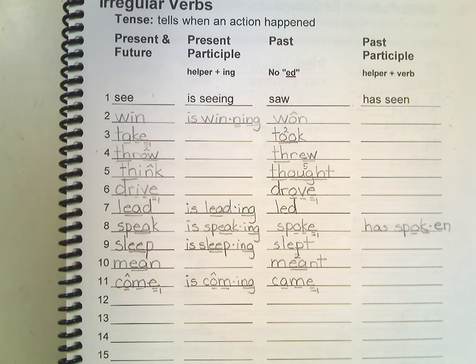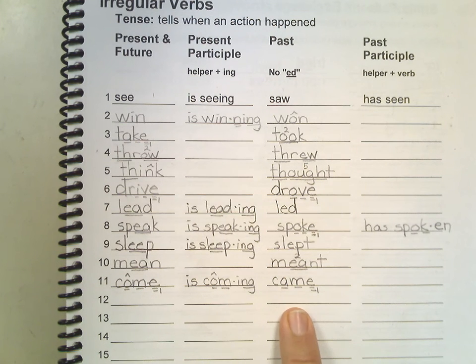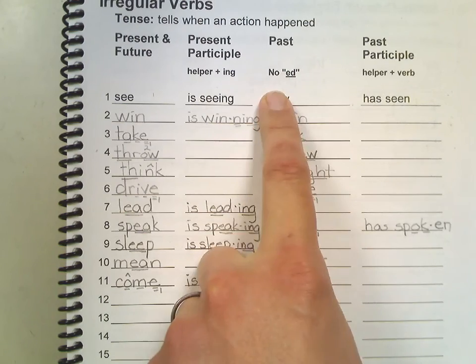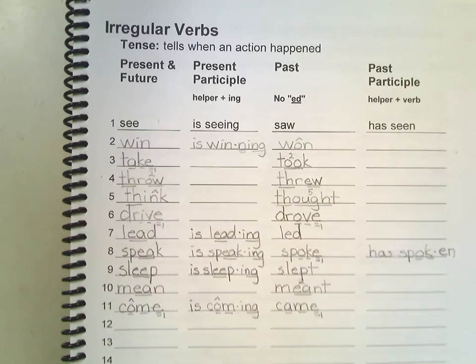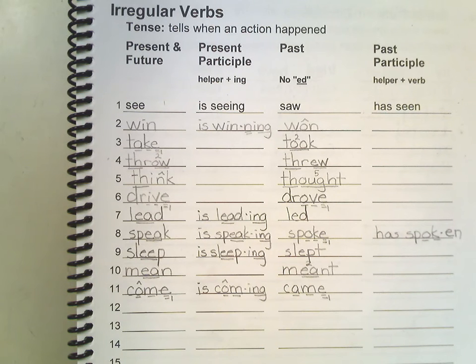Our past tense, we know we're not going to use ed because build is an irregular verb. The next word that we learned was the past tense of build. If you remember it, tell me. Good, it was built. But how do we say built to spell it? Good, we have to say boo-ilt.